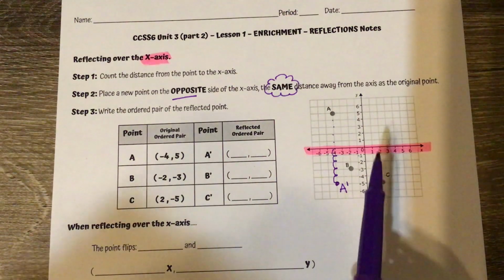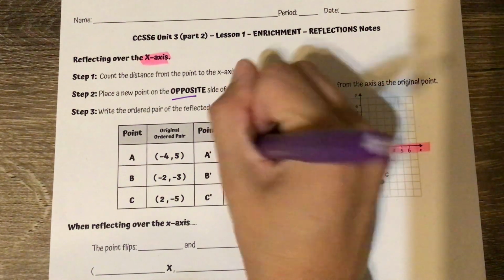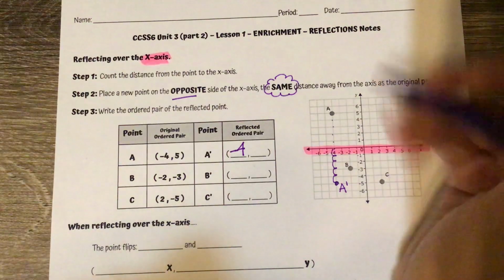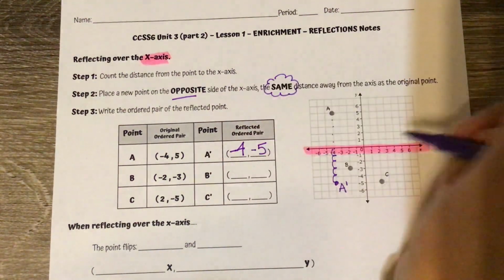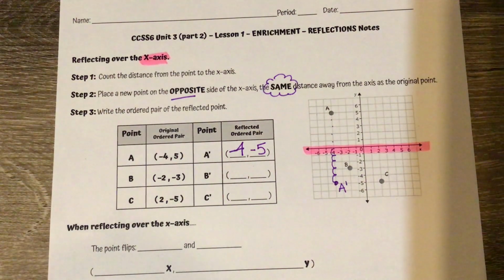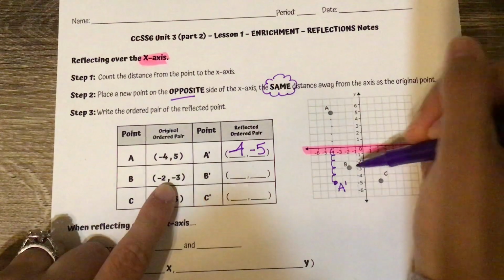And then the ordered pair for that. First we go right and left, so it's -4 to the left, and it's -5 because it's down 5. So it's to the left 4, down 5. For B, we have our original points at -2, -3.